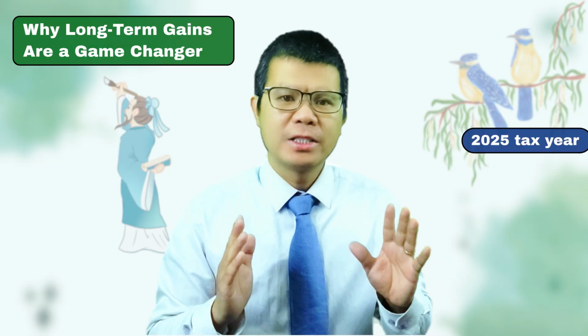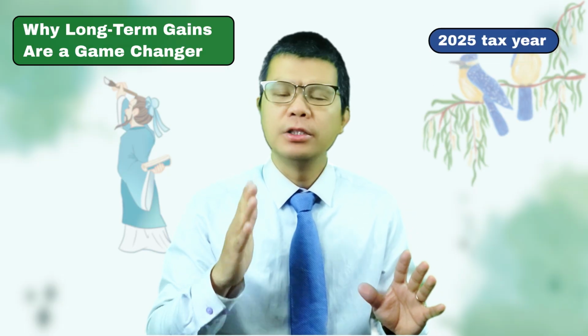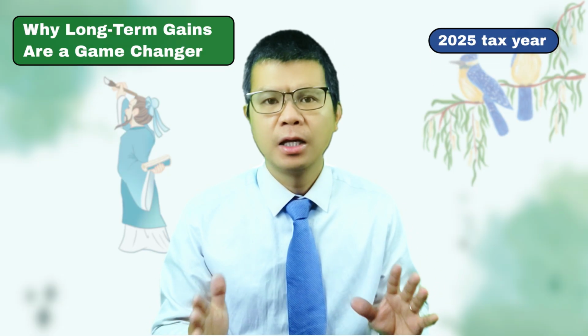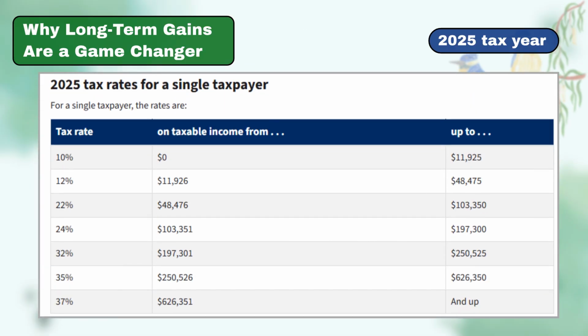For the 2025 tax year, the one you will file in early 2026, the U.S. has 7 federal income tax brackets ranging from 10% up to 37% for ordinary income tax like wages and short-term gains. For example, as a single filer, income up to around $11,925 is taxed at 10%, then through 12%, 22%, and all the way up to 37%.